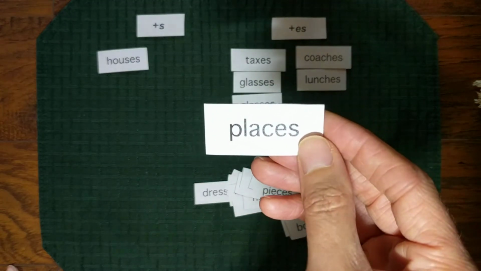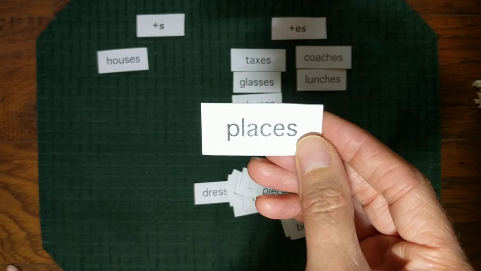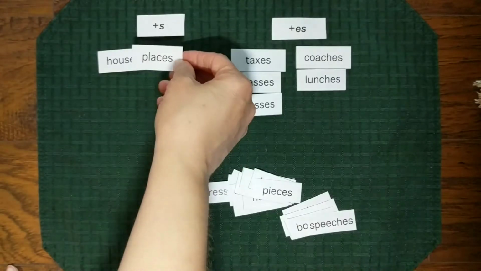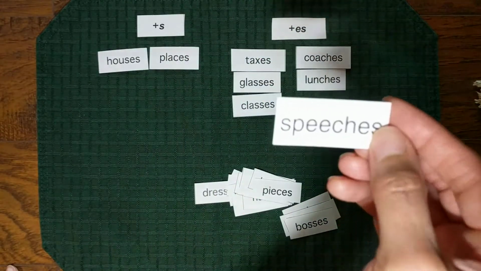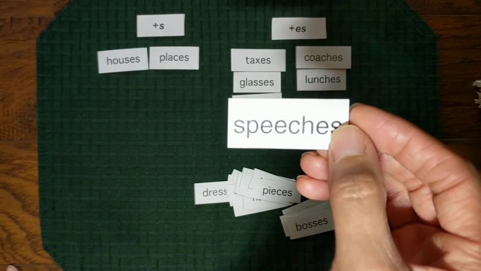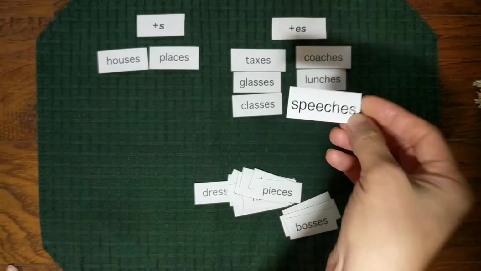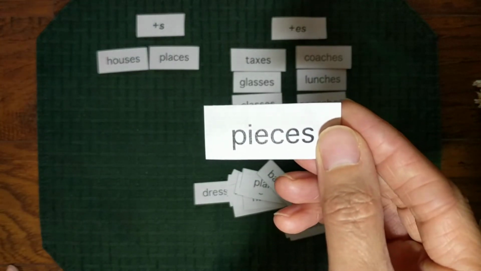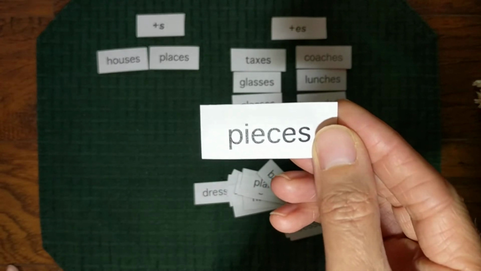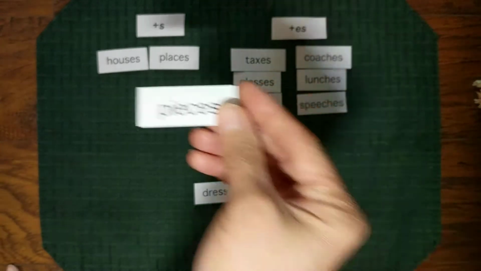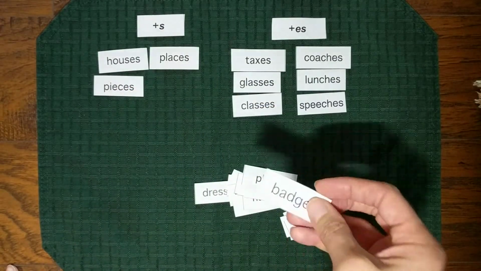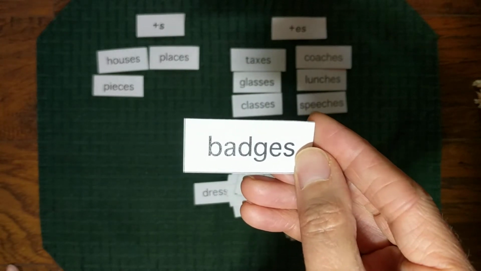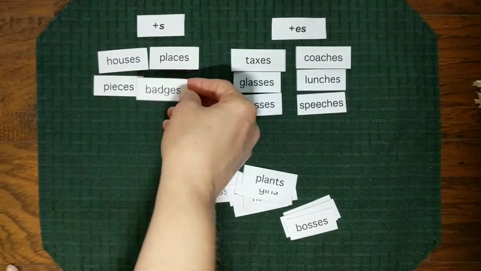Take a look at this one. Places. What's the base word? Place. And it also has an E already, so they just added an S to it. Speeches. What's the base word? Speech. So they added ES to it. Pieces. The base word is piece, that has an E in it, so they just added an S. This word, badges. The base word is badge, which has an E with it already, so all they did was add an S.